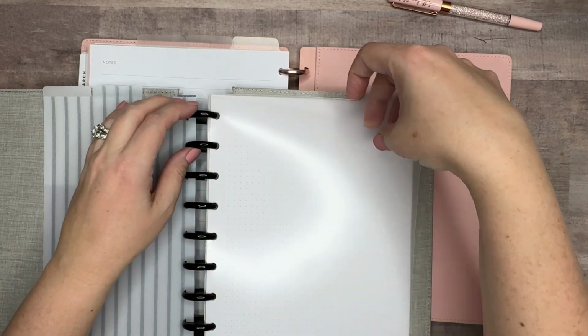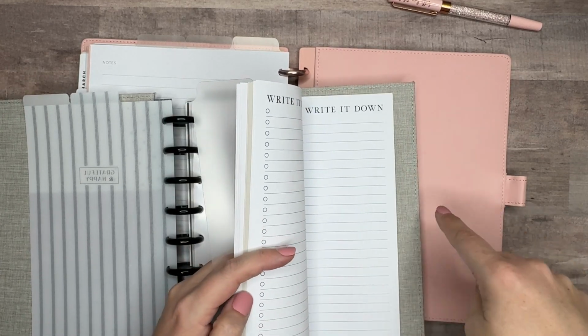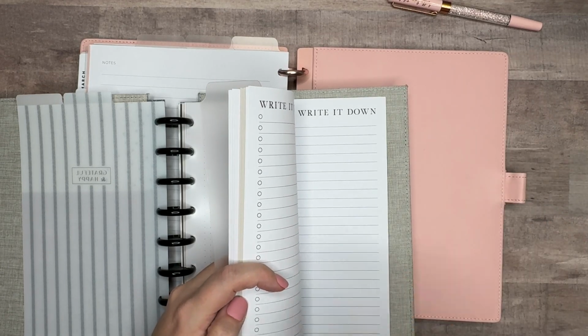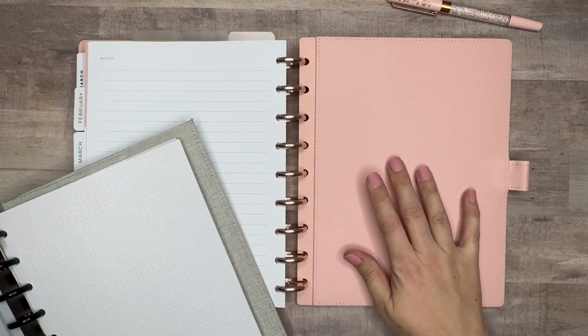So I'm going to go ahead and take this page out and all of these, and I probably will fast forward through all this to get this from this planner to this planner, just so that you guys don't have to watch me do it in real time.